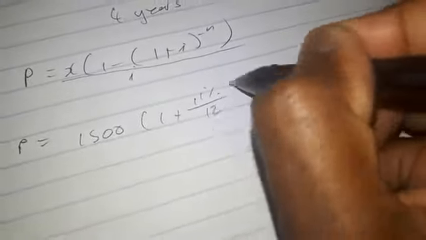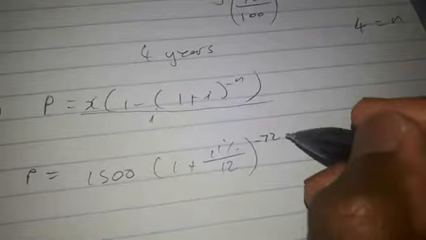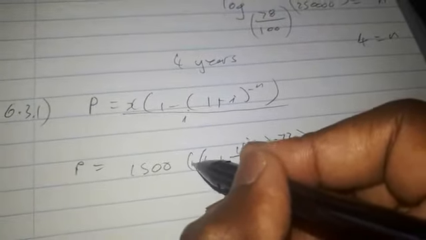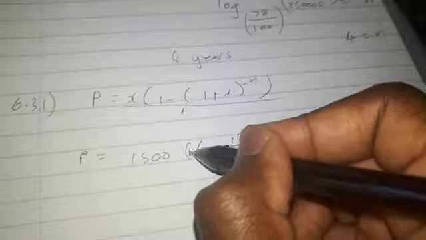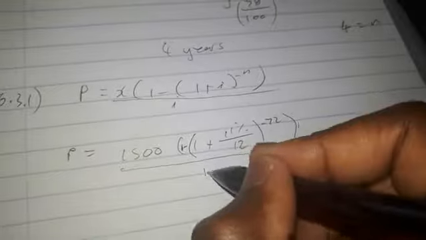X is 1,500. Interest, they said it is 11% per annum compounded monthly. N is 6 years times 12. So let's see here, 6 times 12. Negative 72 up here. Ooh, so aggressive. And then here we have a closed bracket. I forgot a bracket somewhere here. Yeah, here. Ooh, wow, that was going to be horrible. You spotted that, but I didn't. I'm only spotting it now. Yeah, 1 minus this thing here, and the whole thing over 11.